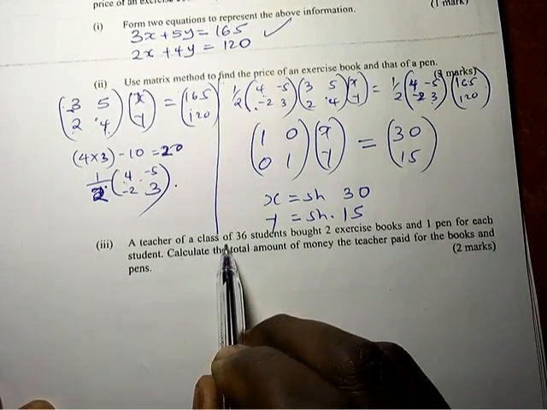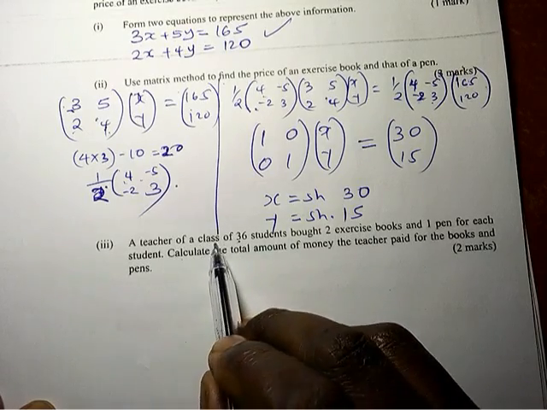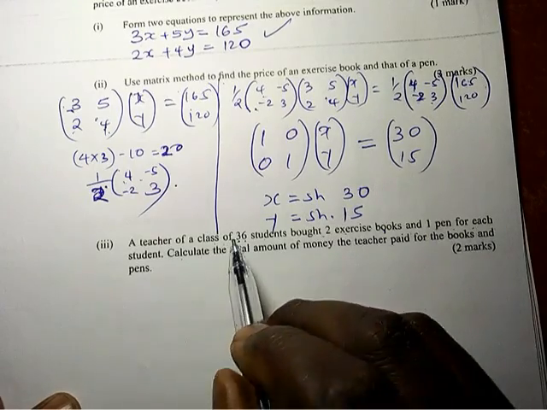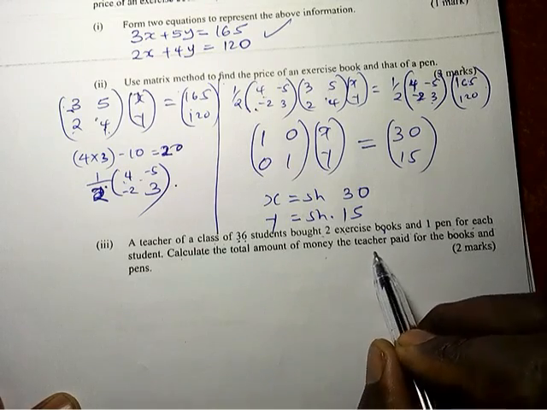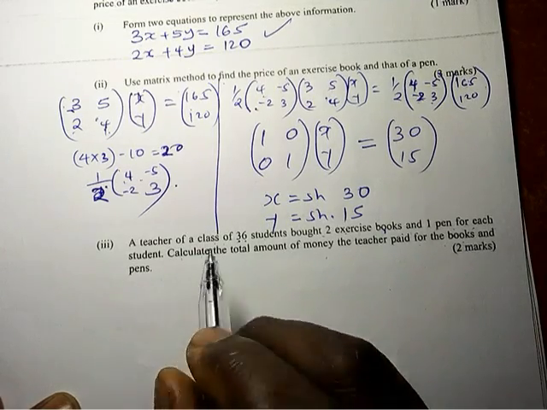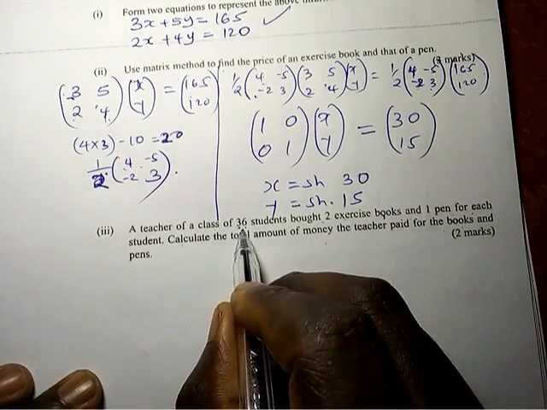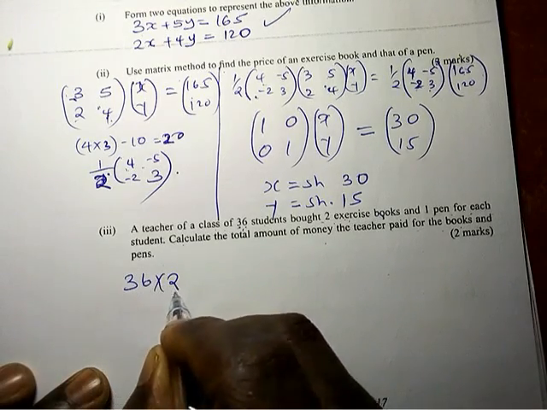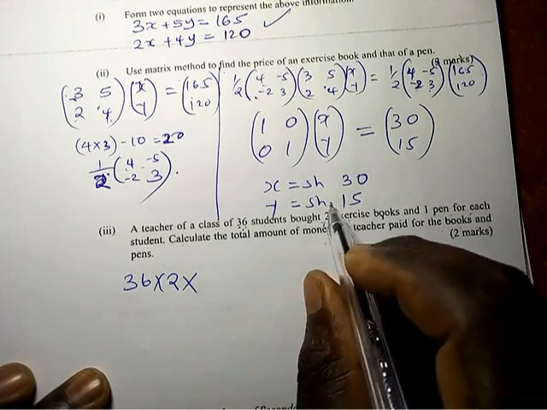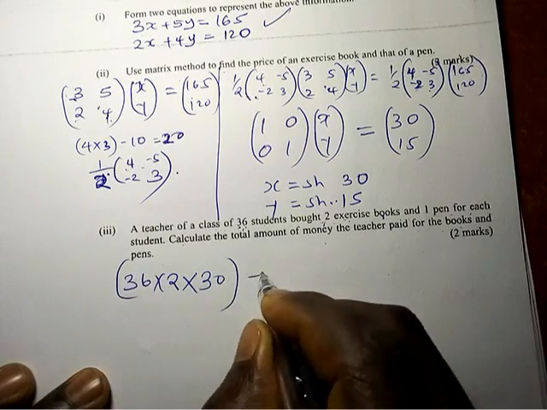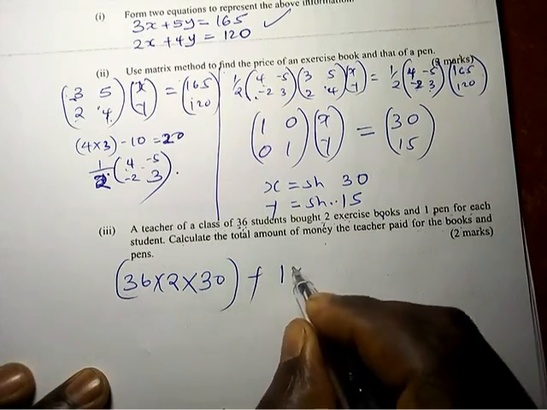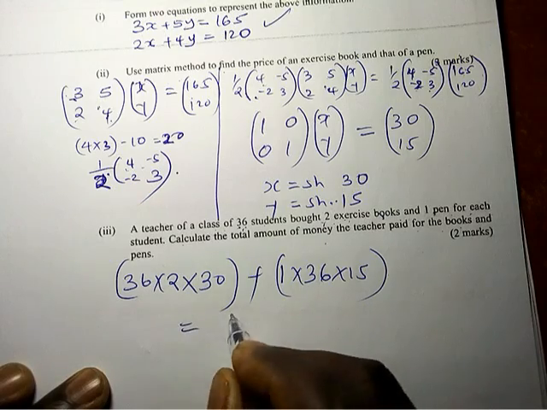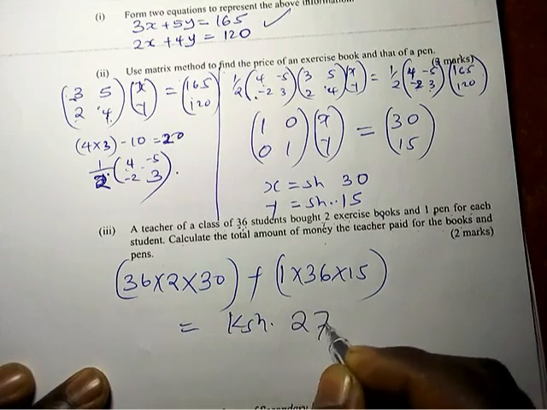A teacher of a class of 36 students bought 2 exercise books and 1 pen for each student. Calculate the total amount of money the teacher paid for the books and pens. So the students are 36. 2 exercise books, so it is 36 times 2. How much did he pay? 1 exercise book costs 30 shillings, times 30. Add, how many pens did he buy? 1 times 36, and one pen is 15. So that gives you a total of Kenya shillings 2700.